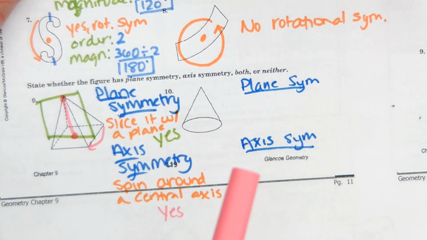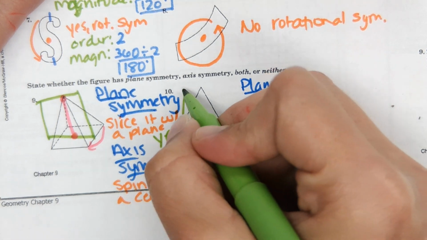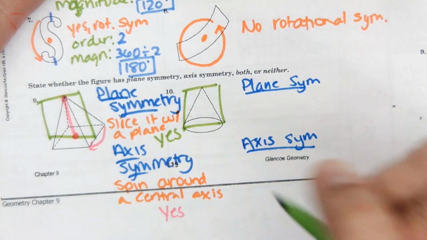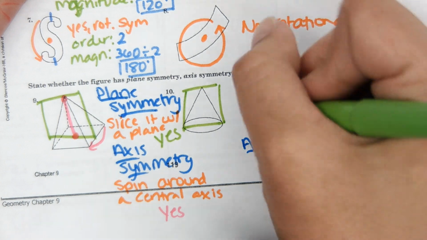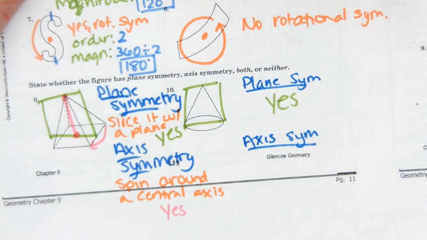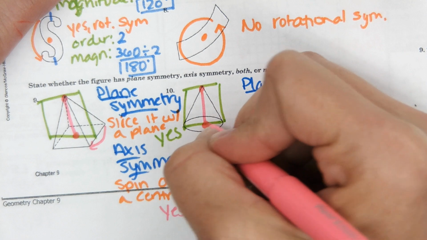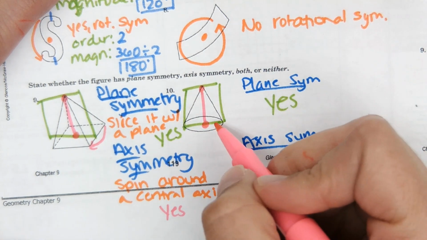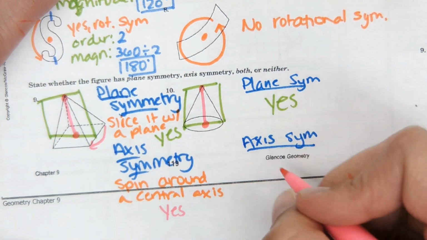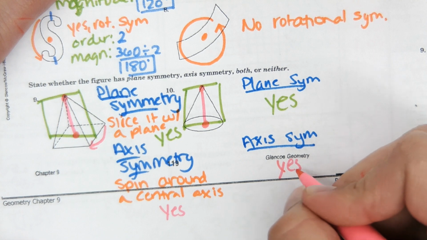Okay, so let's try this with the cone. Does it have plane symmetry? Can you slice it and have the same thing on both sides of that slice? Yes. And for axis symmetry, can you spin it around a pole like this and will it land on itself before it goes all the way around? Yes, it would land on itself the whole time.